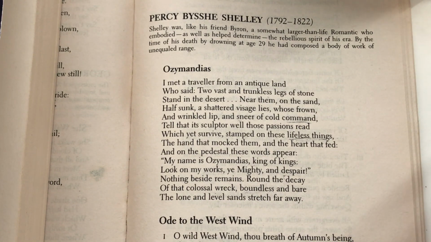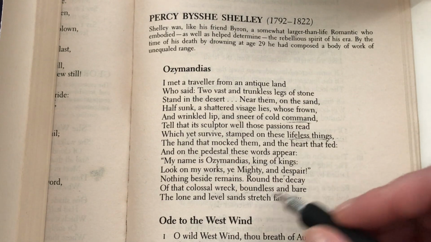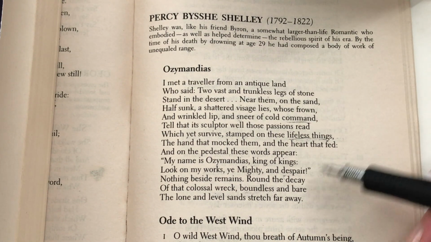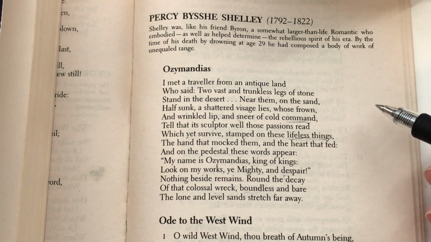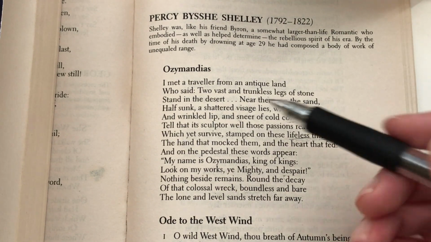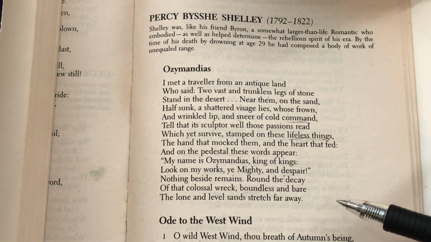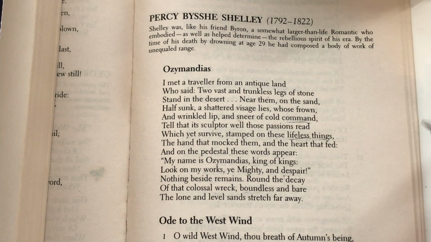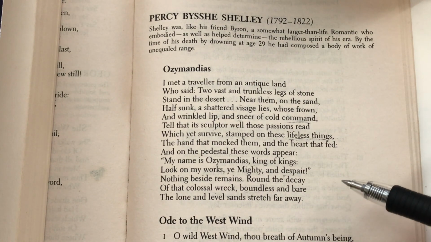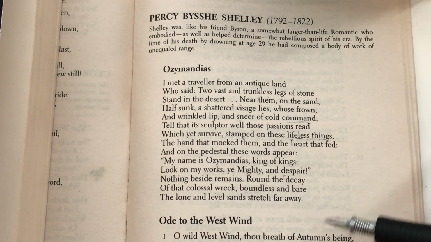Another tenet of Romanticism was the idea of freedom. So the Romantics tended to support different revolutions that were going on in Europe at the time. So yes, boundless and bare, the lone and level sands stretch far away. At first it seems like this atmospheric image of an Egyptian statue, and it is. But it's also meant to be an indictment of the current systems and how they think they will never be overcome. Because here, as Shelley very heavily implies, everything will be overcome. Everything will be shaken down and taken down in the name of nature and freedom and this kind of beautiful chaos. So there you go, Ozymandias.